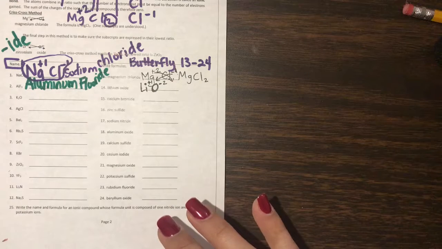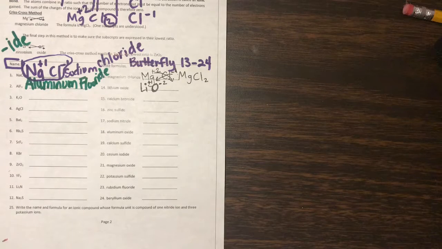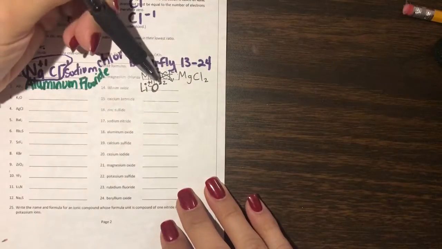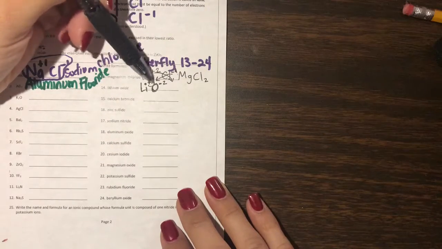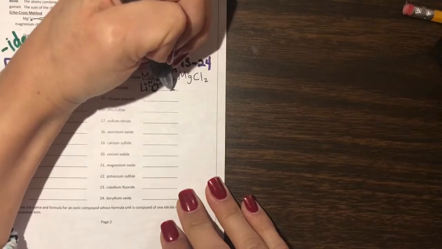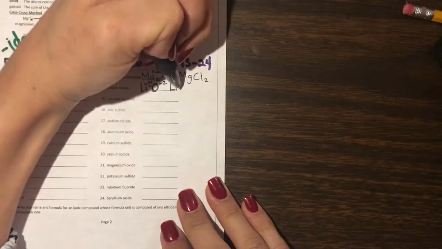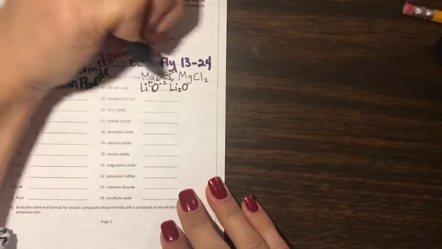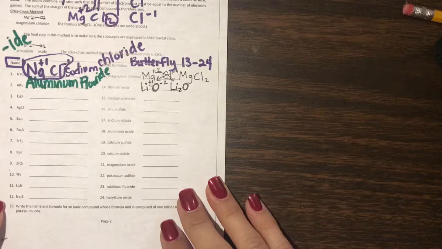Do you carry the negatives over? No. Again, you don't have to carry over the negative or positives. They're just switching places. Li2O.